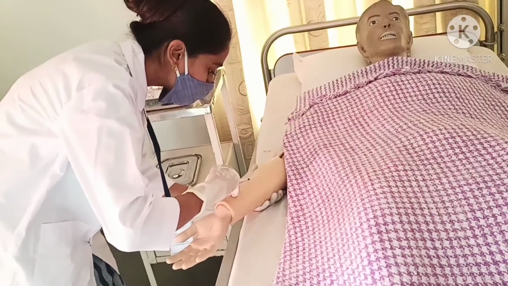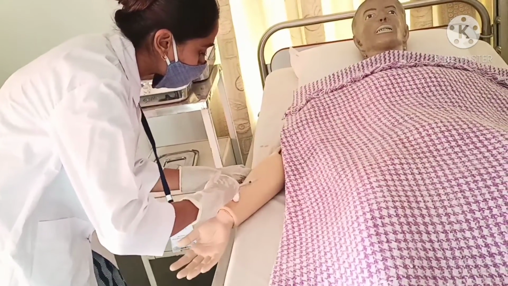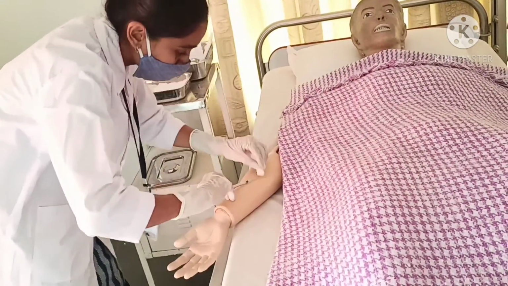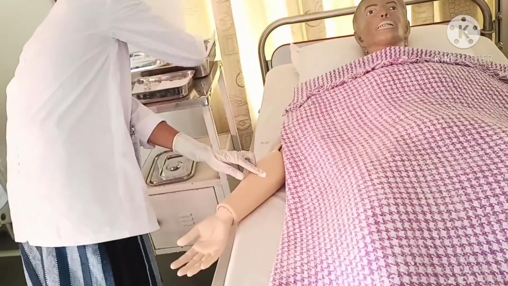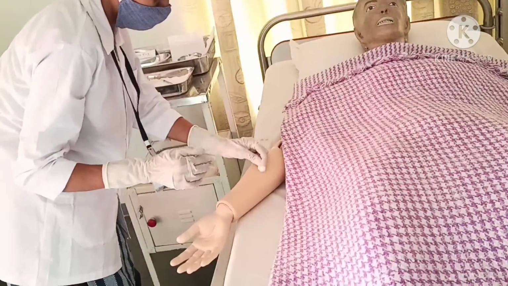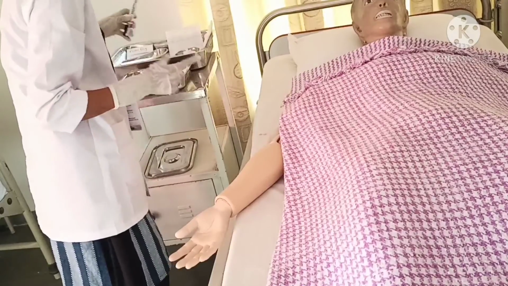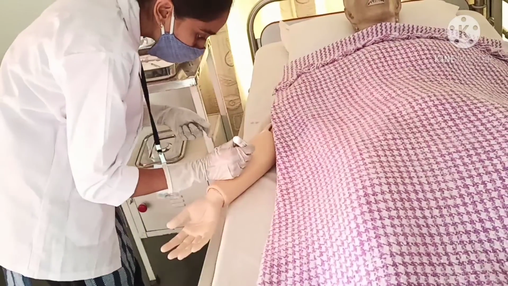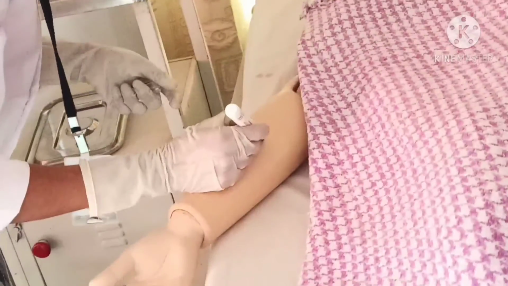And inject the medicine, and notice a bleb appearing over the injection site. Then withdraw the needle and apply sterile cotton over the site. Do not massage the site. Draw a circle around the perimeter of the injection site with the pen.